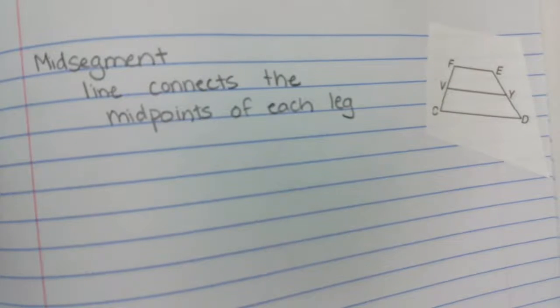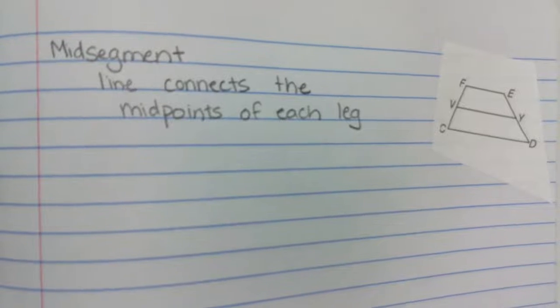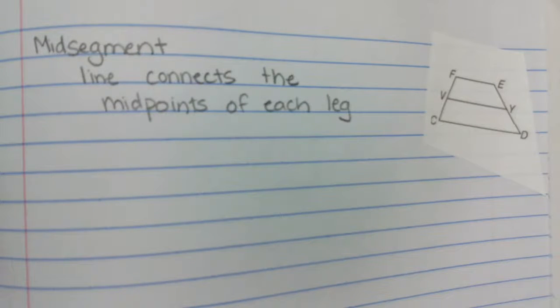Now this is a kind of a silly formula, but it's just a formula to know that they might ask you on a trapezoid. I think it's just all sorts of goofy. I don't know why. I'm not going to go on that tangent.